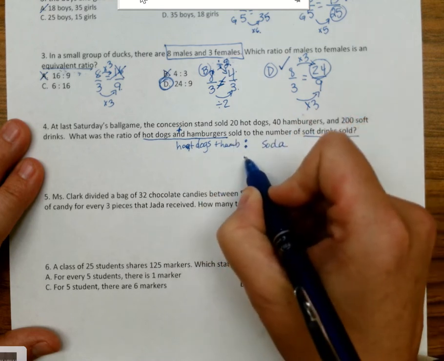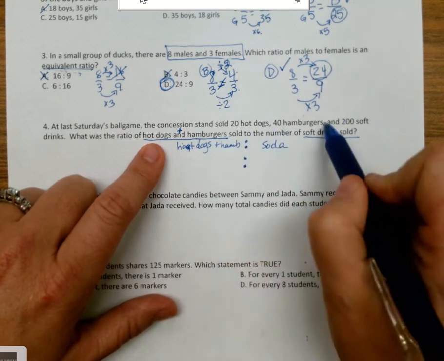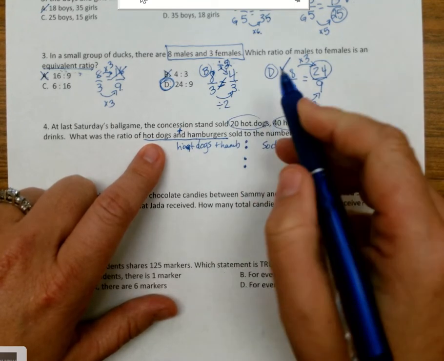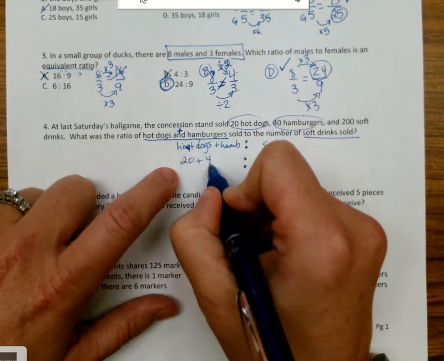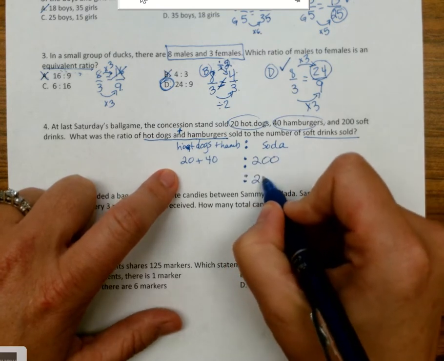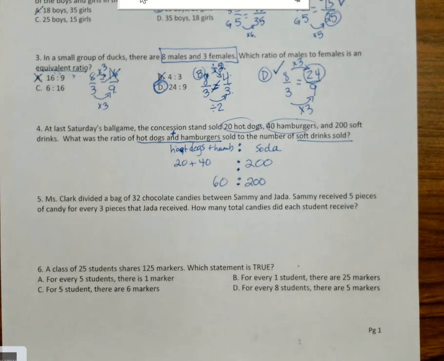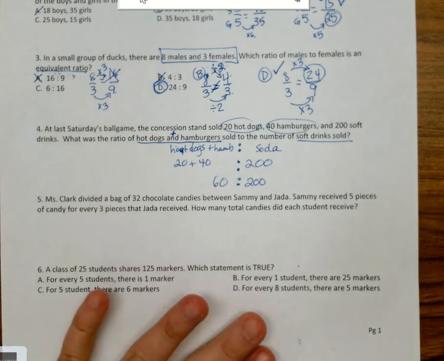Now let's plug in those numbers. Hot dogs and hamburgers, that means 20 and 40. We're going to add those together here, 20 plus 40. And then soft drinks sold was 200. Keep that. 40 plus 20 is 60. I can't leave it like this though because it's not simplified. And I know I need to simplify all my ratios.